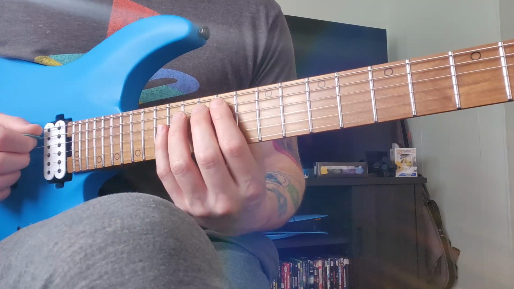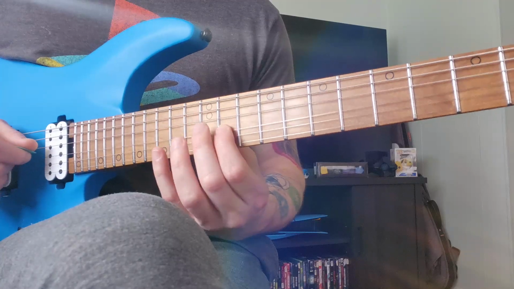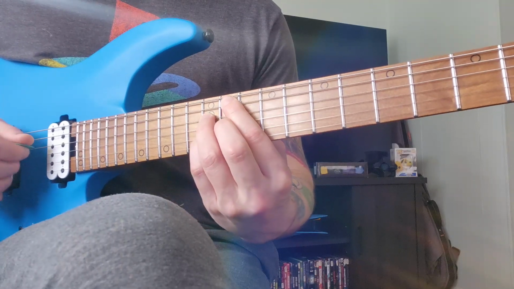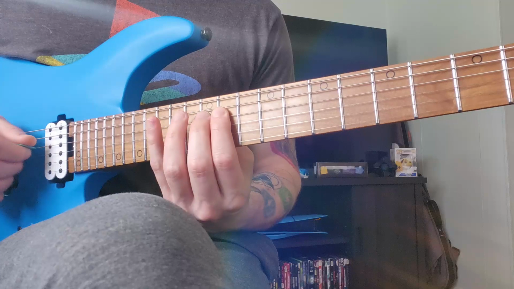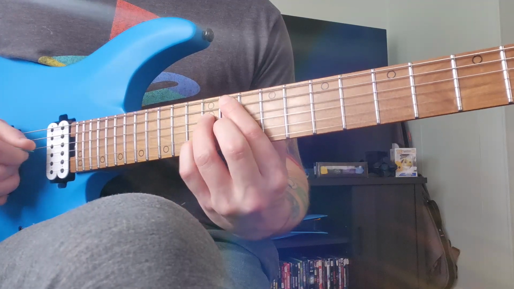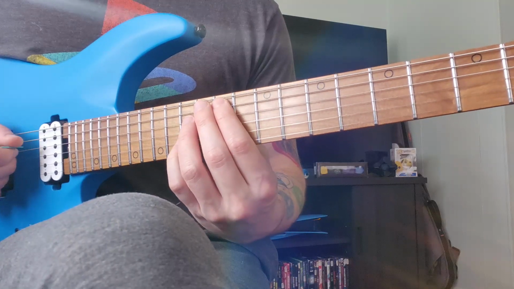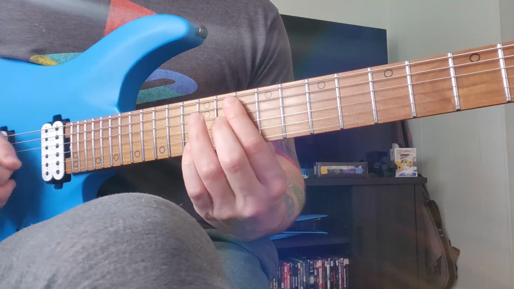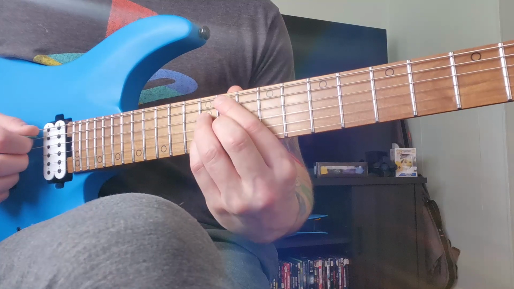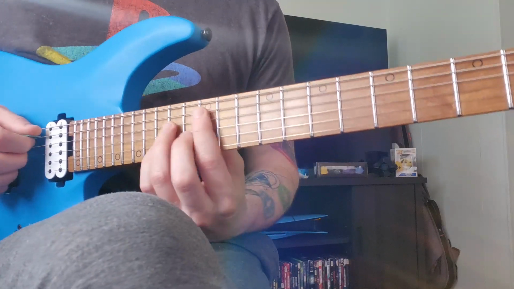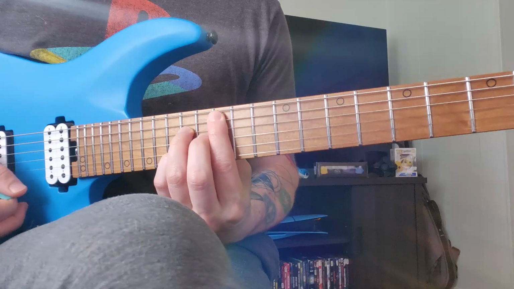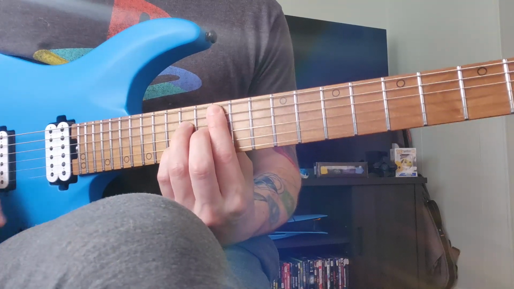That'll be my 7th. 1, 2, 3, 4, 5, 6, 7. So this one is roots, flat 5, flat 7, flat 3rd. And then that brings me back to the Ionian mode.